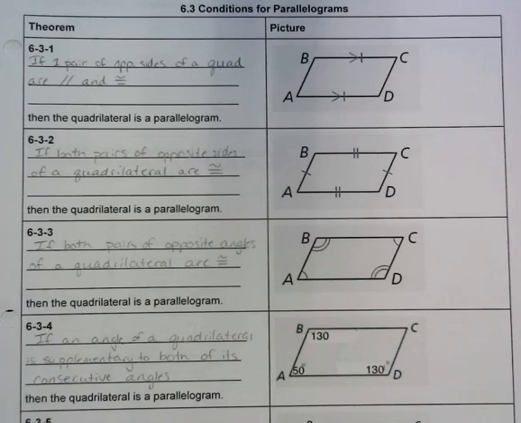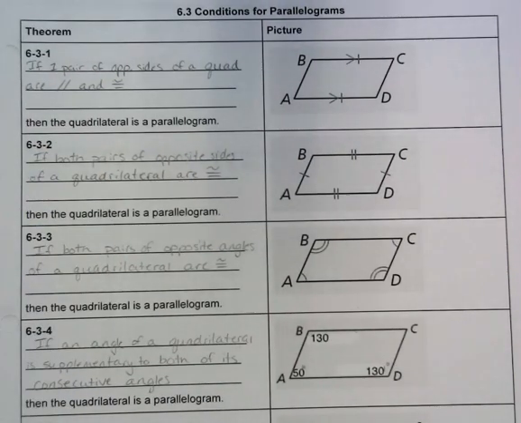Hey class, this video is going to talk about conditions for parallelograms, which is similar to the properties that we've already looked at in section 6.2. The main difference is we have a quadrilateral, and we're not sure if it's a parallelogram. If these conditions are true, then we have enough information to say that it's a parallelogram. You can find these conditions in 6.3 in your book. It'd probably be helpful if you make sure you have that before watching the video.